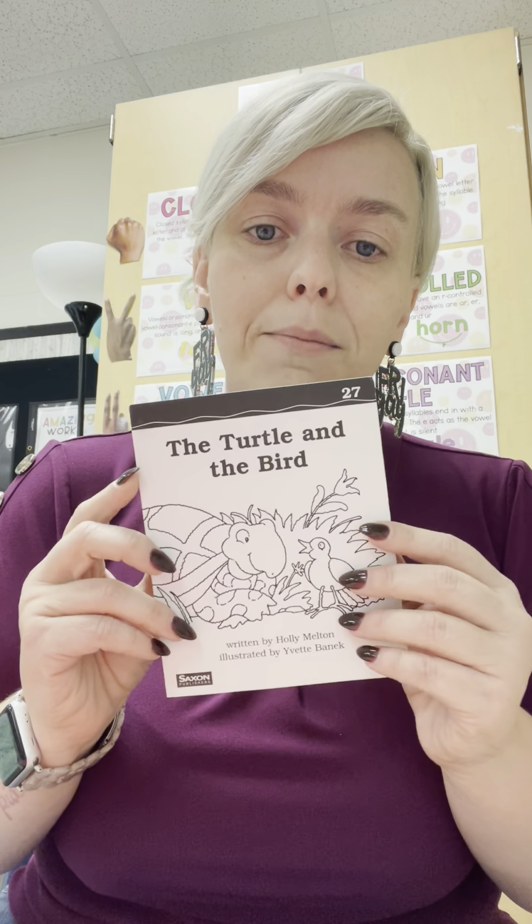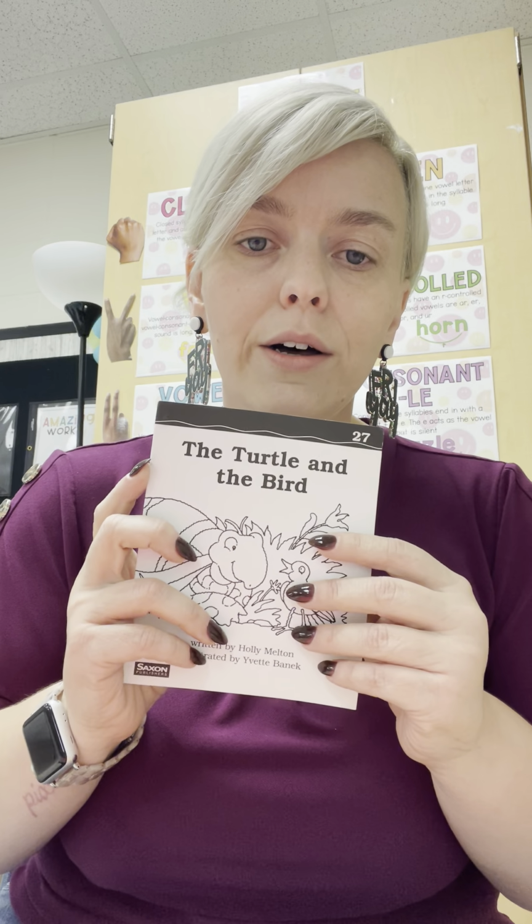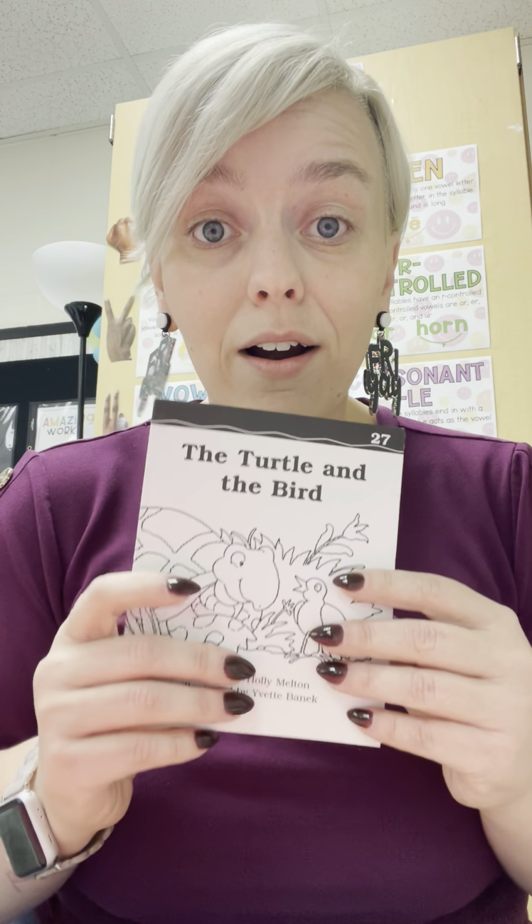High frequency words are just the words that are most frequently found in text, especially decodable text in our early classrooms. Let's look for one, for example. The Turtle and the Bird is the decodable text that follows the R-controlled vowel pattern. And as you can see, the words turtle and bird follow that R-controlled vowel pattern. However, the words that are in between that do not follow the pattern are high frequency words.